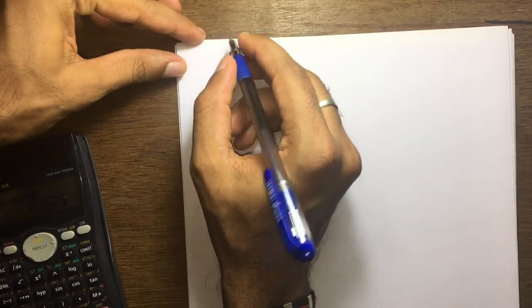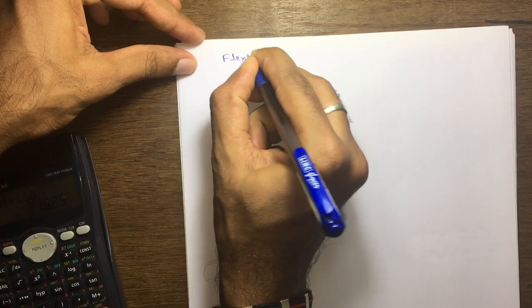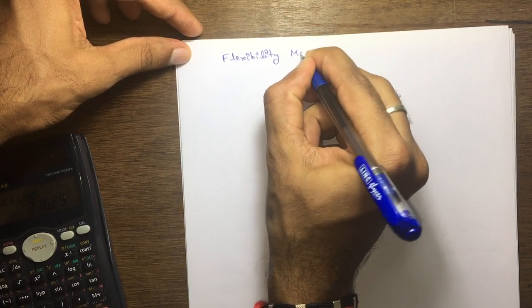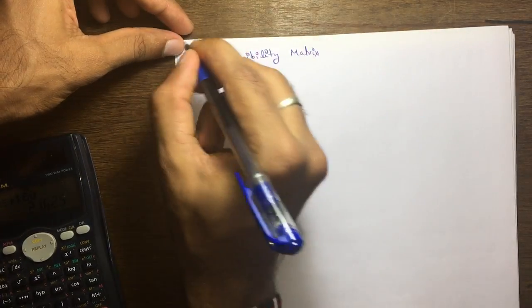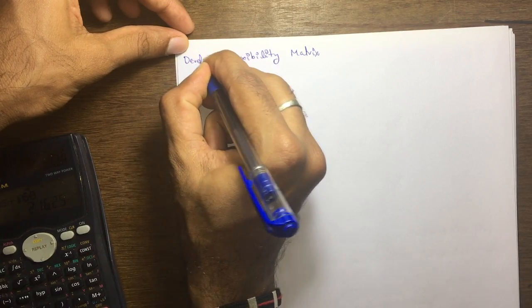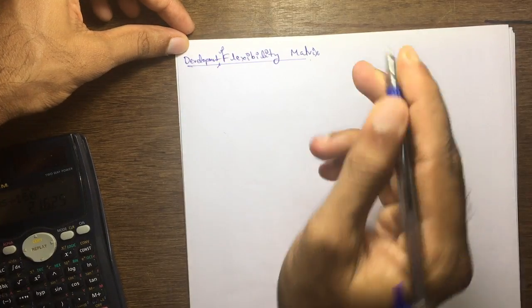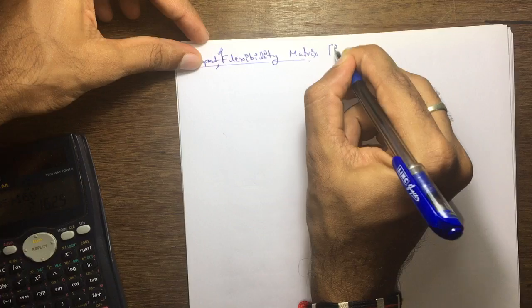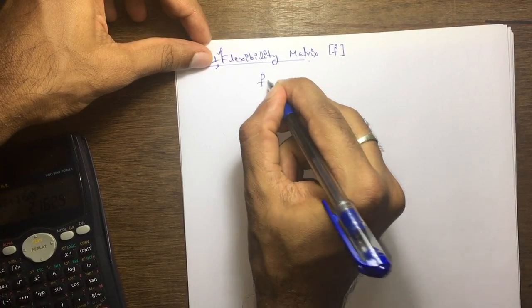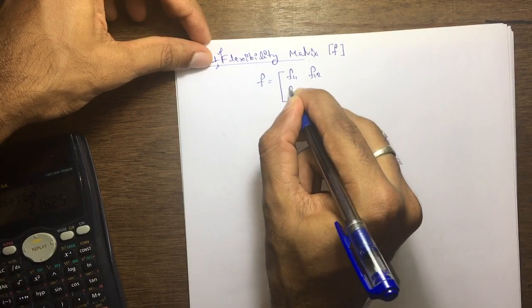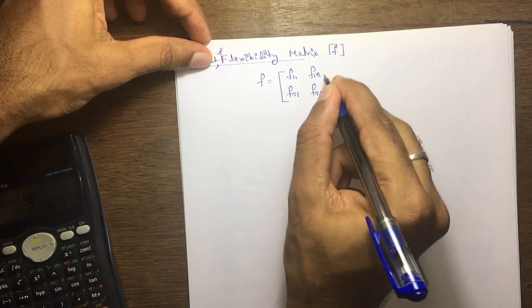So let us see how to develop the flexibility matrix. Our flexibility matrix will be F is equal to F11, F12, F21, F22.